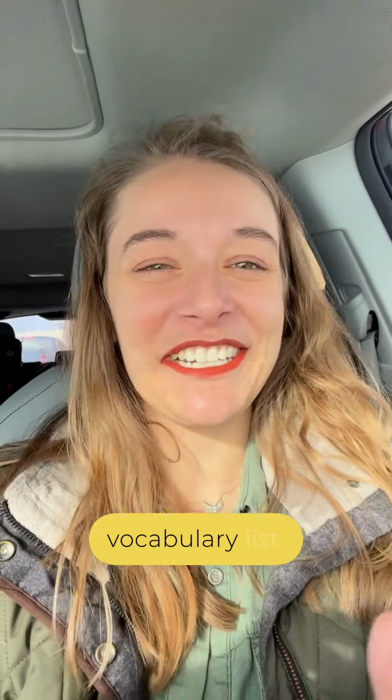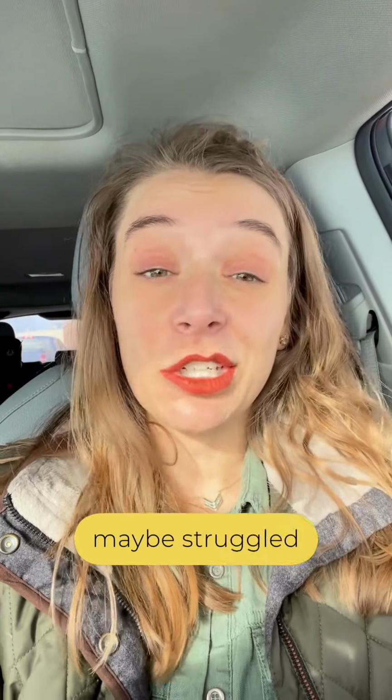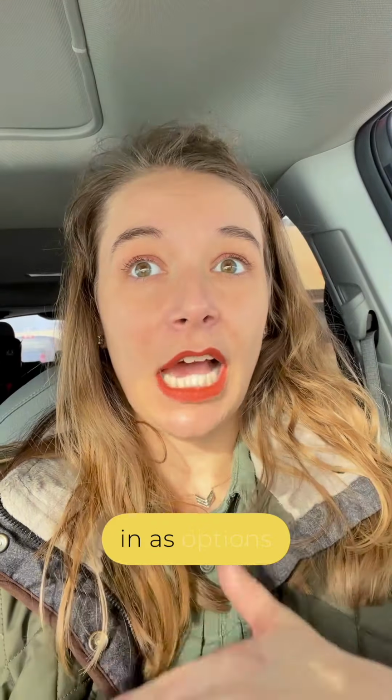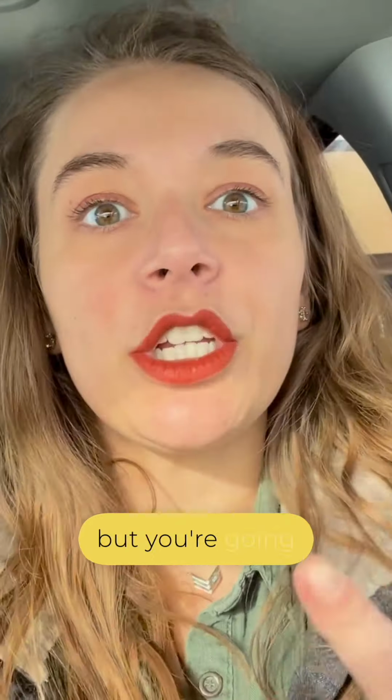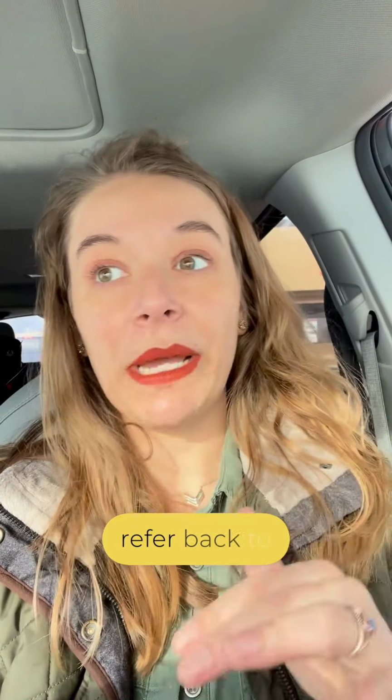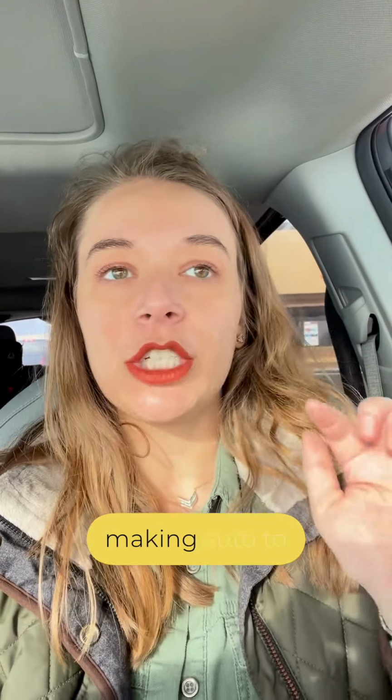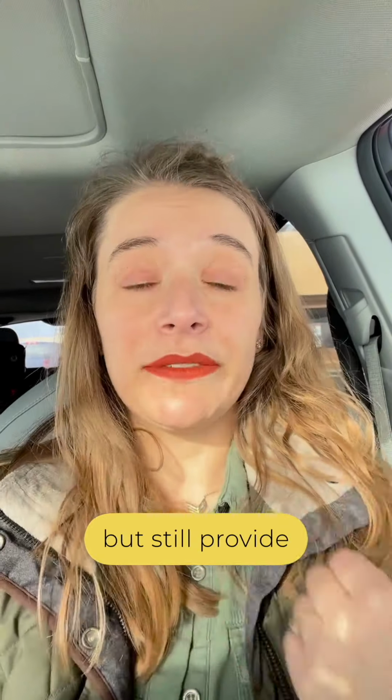So look at your vocabulary list. Think, if you've been doing this for multiple years, think back to words that your students have maybe struggled with in the past and build those in as options for yourself in your script. I don't mean you have to hold your script like this, but you're going to use a script that you can kind of refer back to just so you know, and that way you're making sure to check those boxes but still provide valuable comprehensible input to your students. Hope that helps.